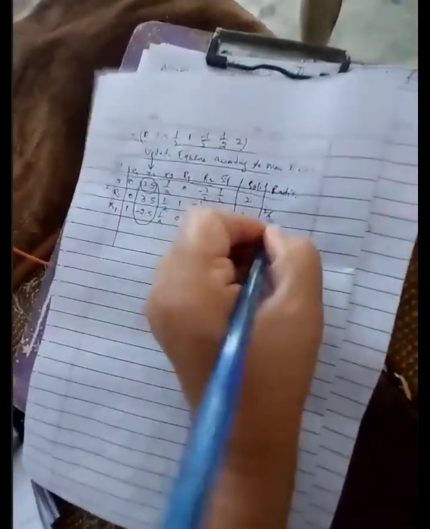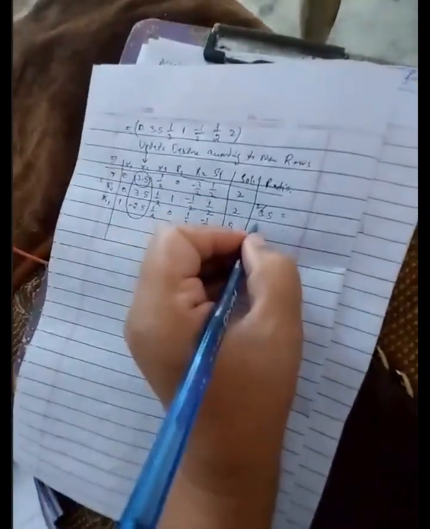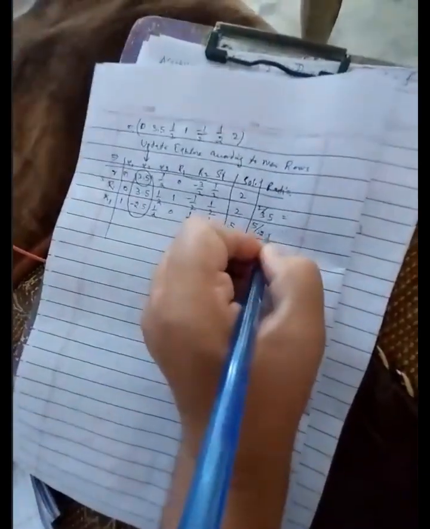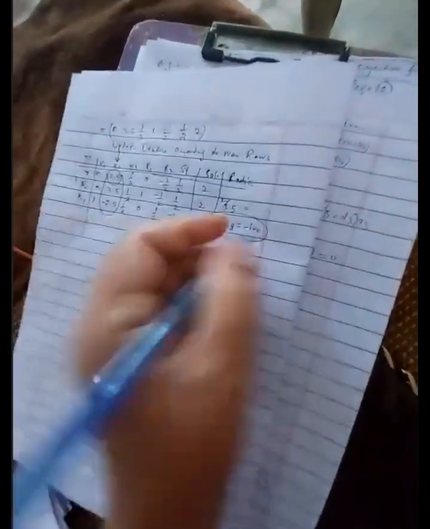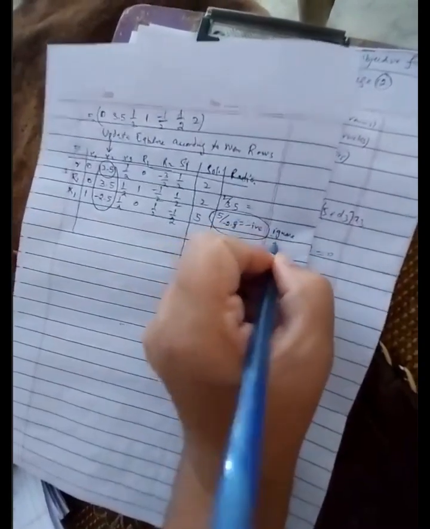So 2 divided by 3.5, and 5 divided by minus 2.5. It will give us a negative value, so we will ignore it. Ignore negative. 2 divided by 3.5 is equal to 0.57. So R1 will be leaving the system. You got the point?